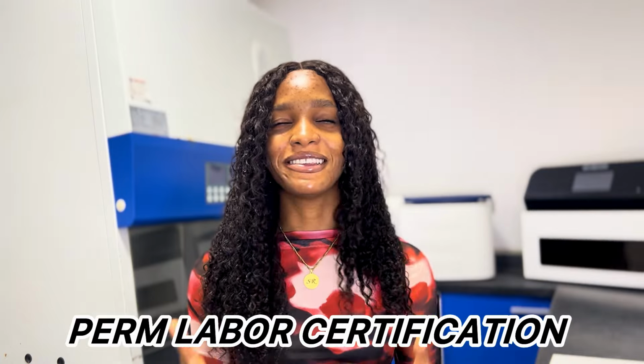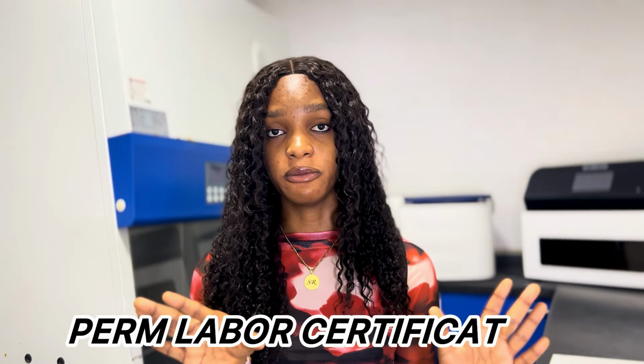So that's what we call the PERM labor certification. I know this is sounding complicated, but it's not, believe me. It's just like a paper that your employer has to sign to prove to the US that they have searched everywhere and they require your skills. It's more like a paper that they sign in order to get permission to hire you. That is all it is.